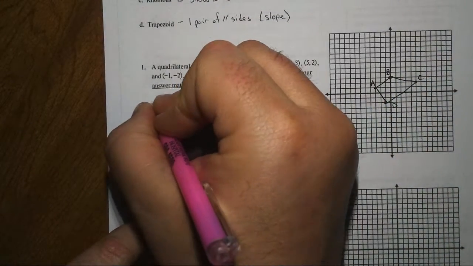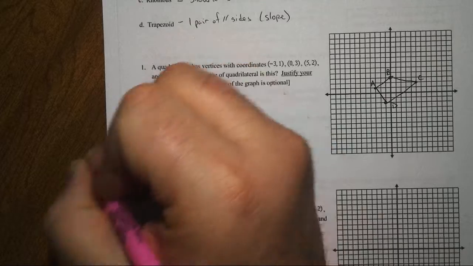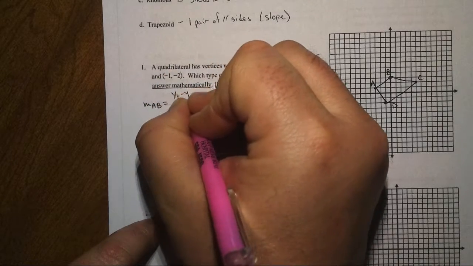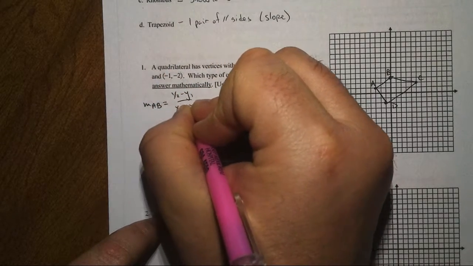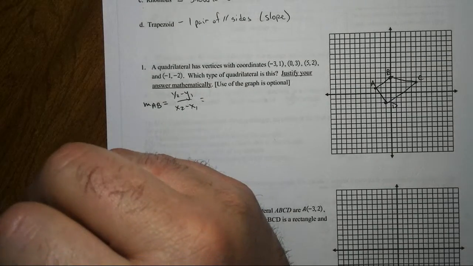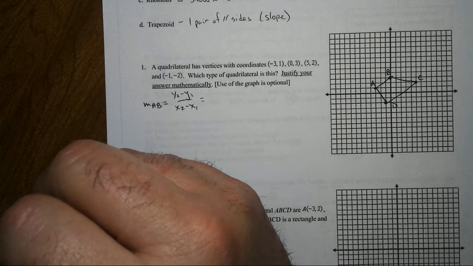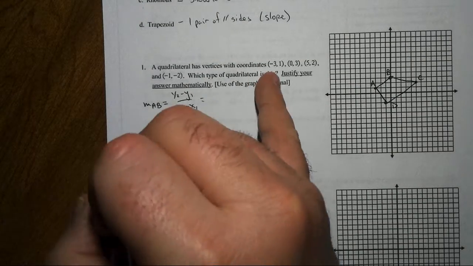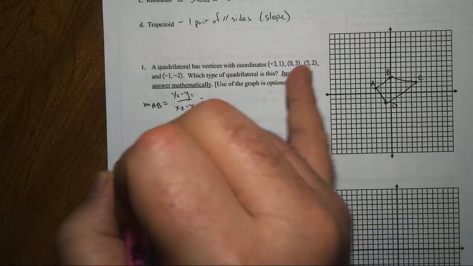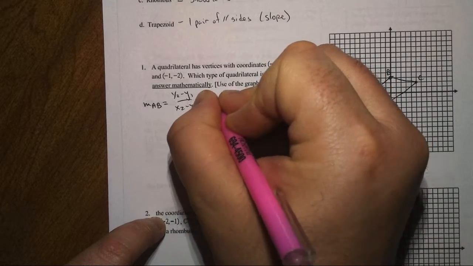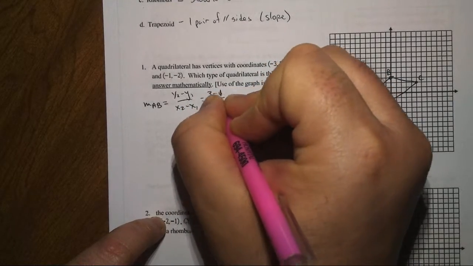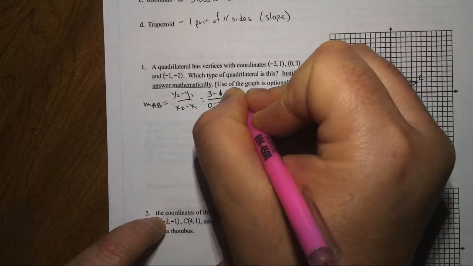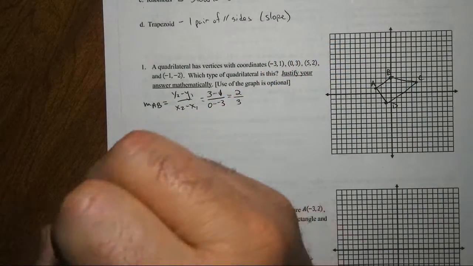And so we're going to do the slope of AB. So remember that's y2 minus y1 over x2 minus x1. And then we're going to plug in. So we're doing AB. So the first point was -3, 1. The other point was 0, 3. So it's 3 minus 1 over 0 minus -3. And this gives you 2/3.